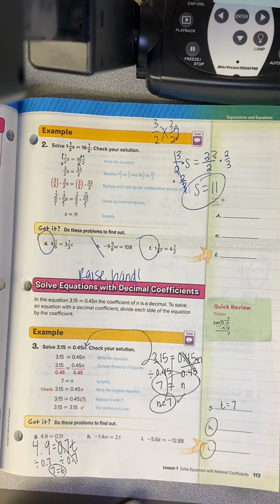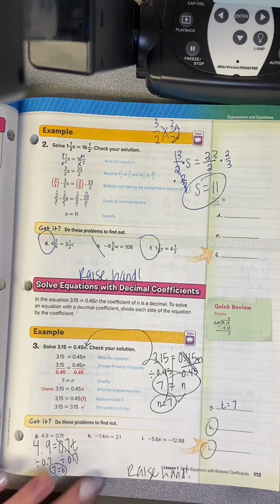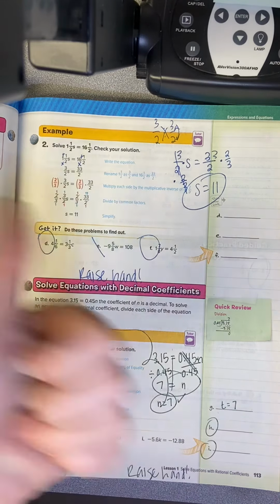So go ahead and do H and I on your own. When you're done, please raise your hand, get it checked, and I will give you some practice problems. Good luck, 8th grade.